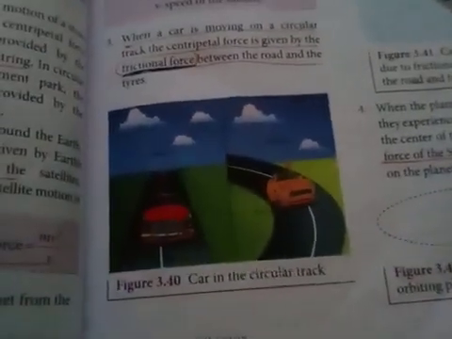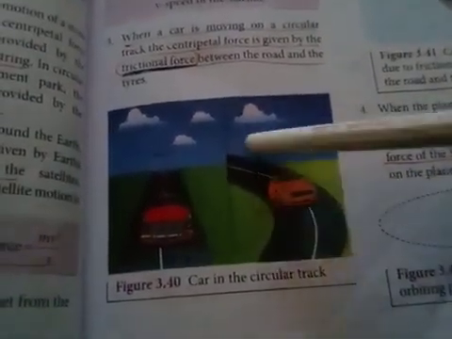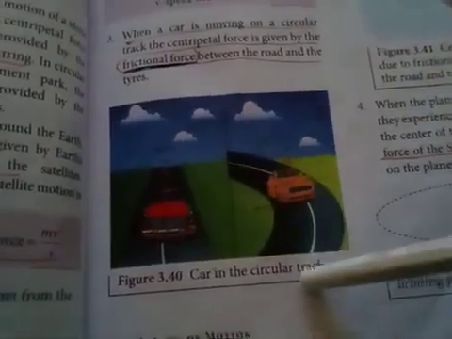And the third thing, here is an example. When a car is moving on a curve, if it is not clear, you can see the diagram on page number 149. One car is moving on a circular road.